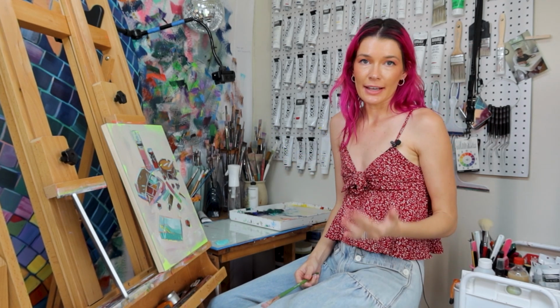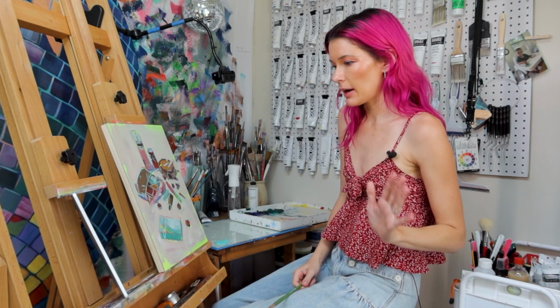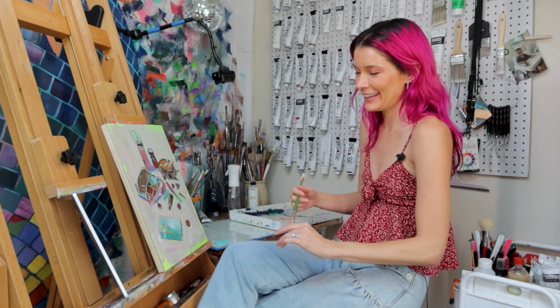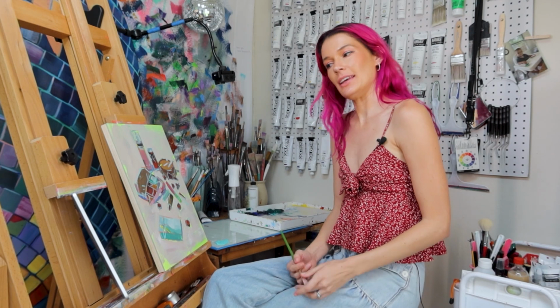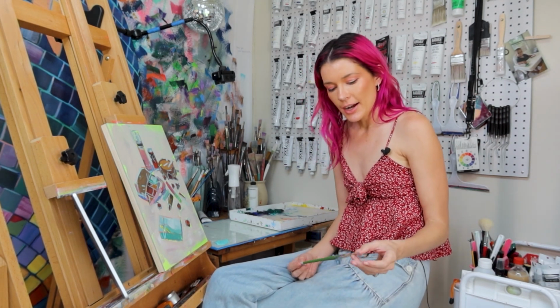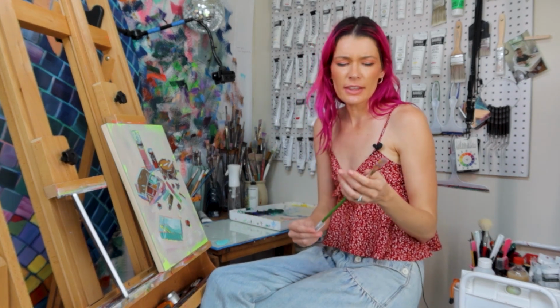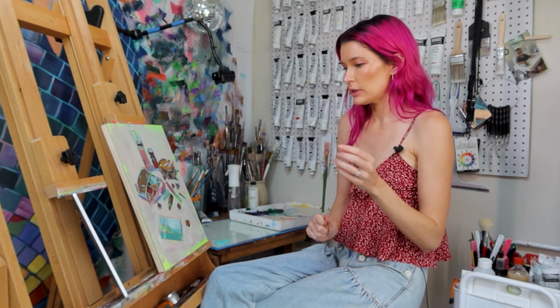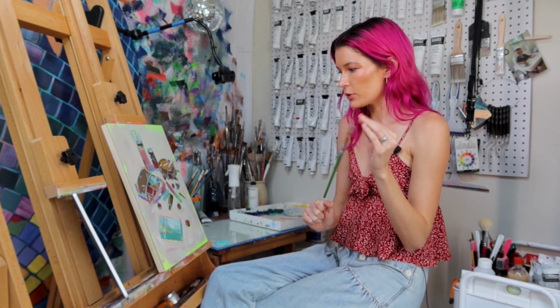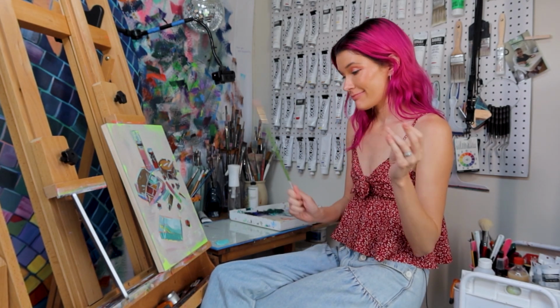It's probably Italian. I remind you guys, I'm from the Ozarks, so it's honestly a miracle that I can speak English, at least for me personally. But I really like these. I think they're Michael's brushes, and I do really like these. They're pretty firm, they hold their shape, and they're pretty sturdy.